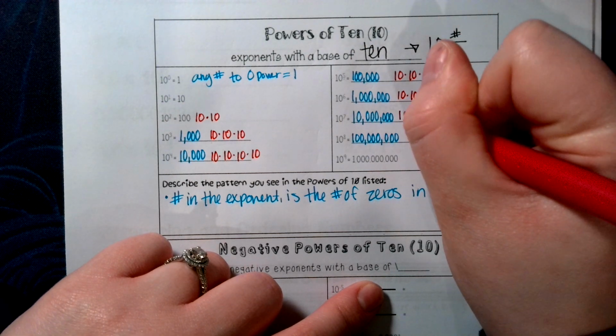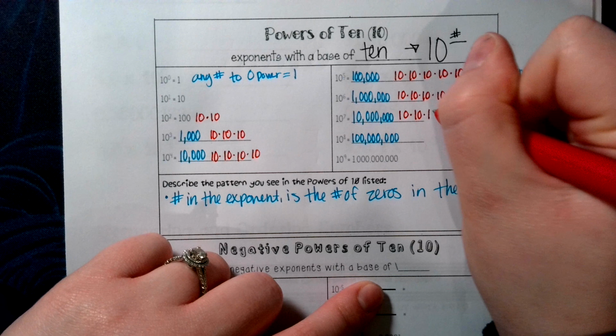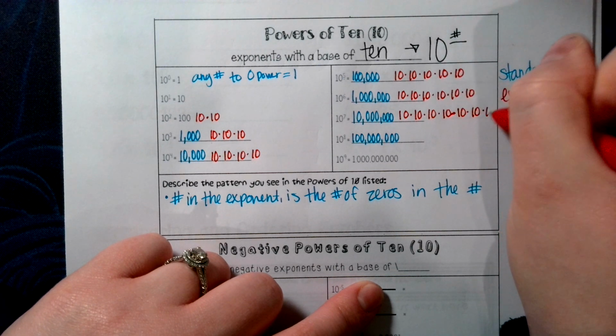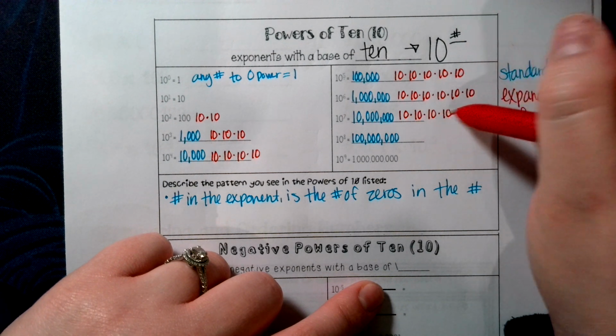Again, the number of your exponent is how many tens you multiply. 1, 2, 3, 4, 5, 6, 7.